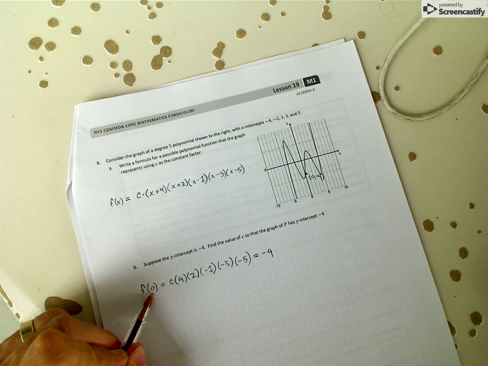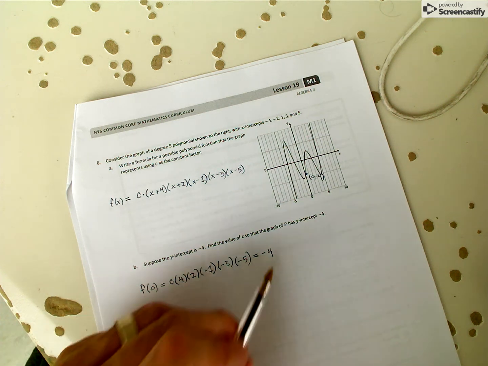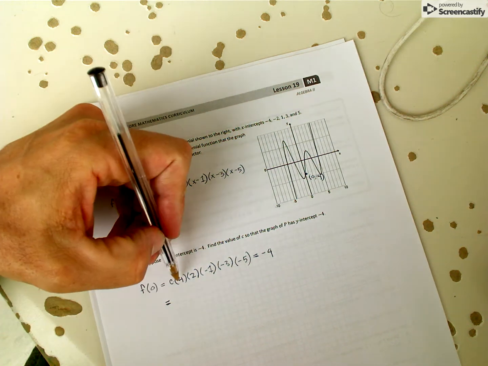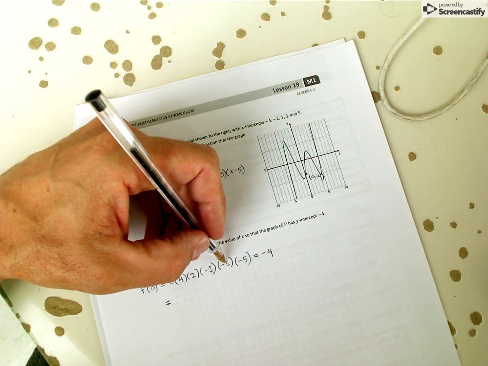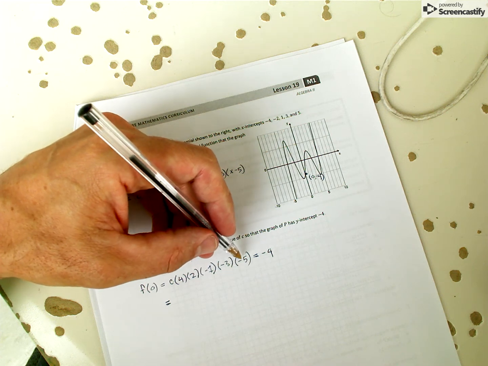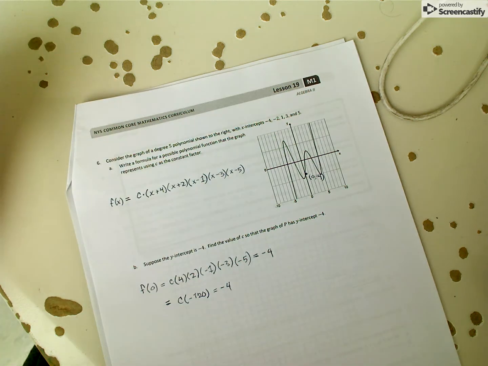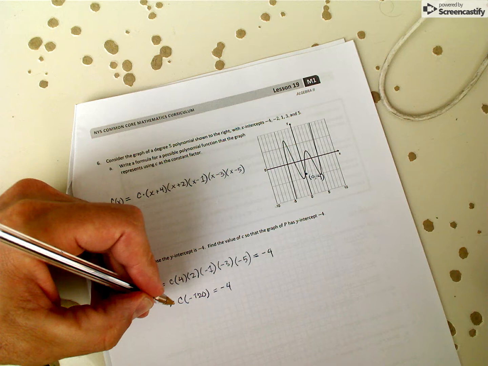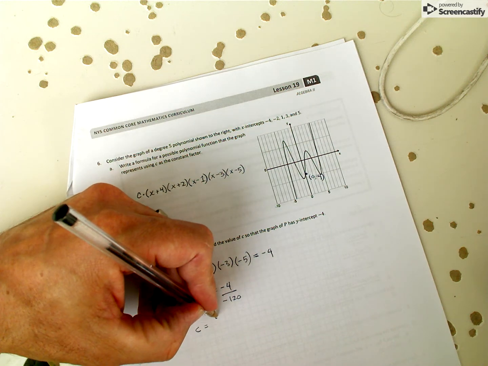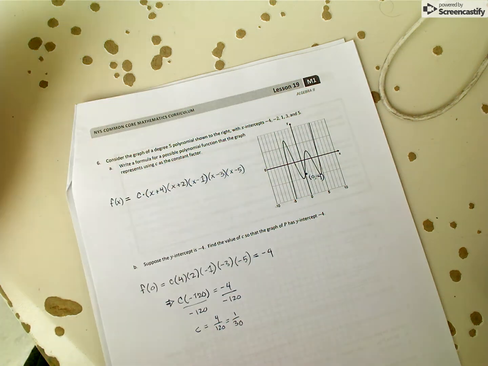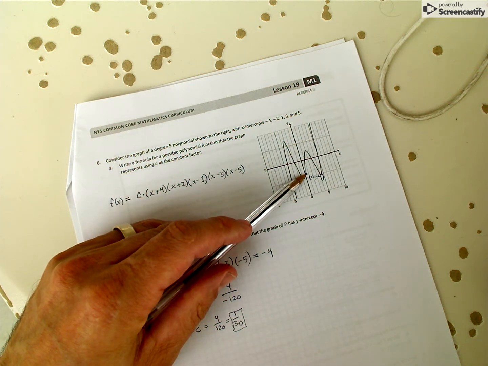It's important to understand that we just put 0 in for x into this original function, and we're going to find the value of c that makes this product equal to -4. So with a little bit of simplification, I can multiply 4 times 2, get 8, times -1, that's -8, times -3, that's +24, and 24 times -5 is -120, so I get c times -120 is equal to -4. And of course I can solve for c by just dividing both sides of this equation by -120, and I get 4 over 120, which reduces to 1 over 30. So that is my value of c that causes our y-intercept to be at -4.